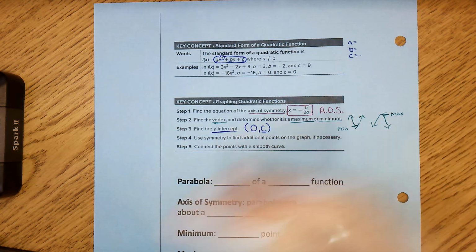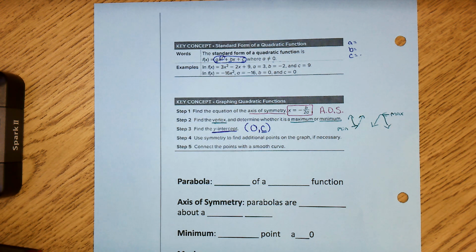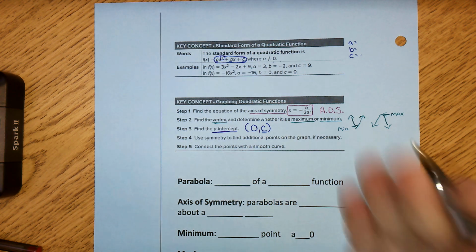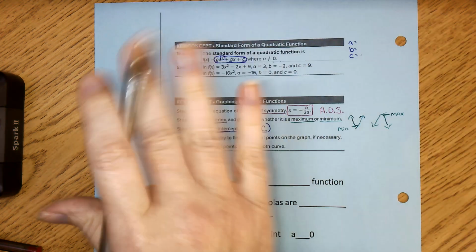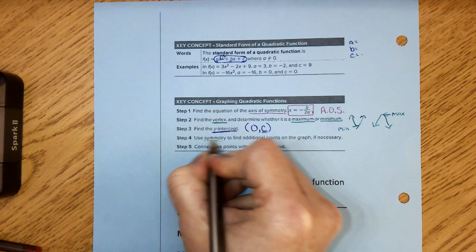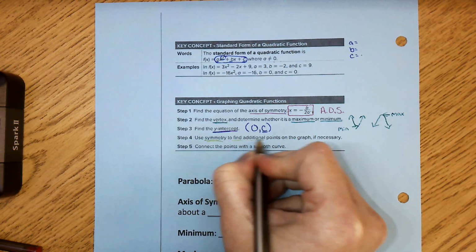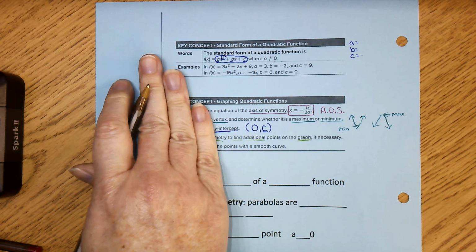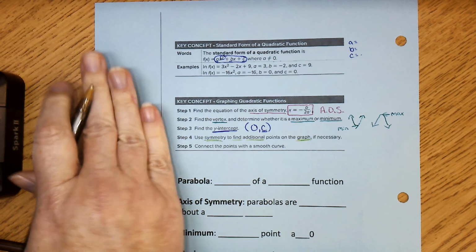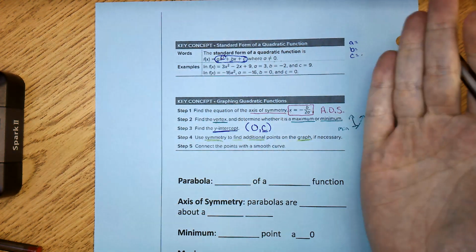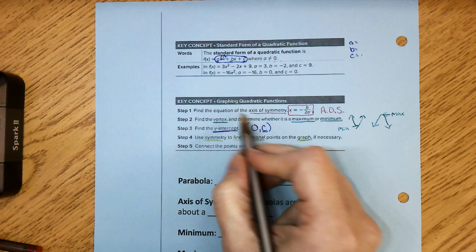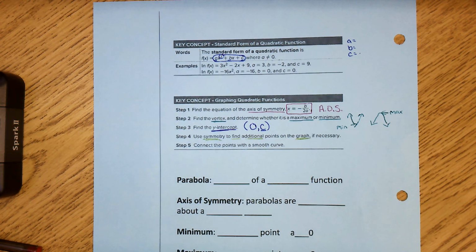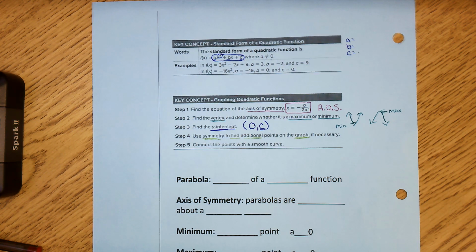All right, now we were talking about symmetry. Okay, and since the right side matches the left, sometimes you use symmetry to find additional points on the graph. Because if a point is one space to the left, we can flip it over and move it one space to the right of our axis of symmetry, and we'll do that on the front, okay? So you can see what that looks like.